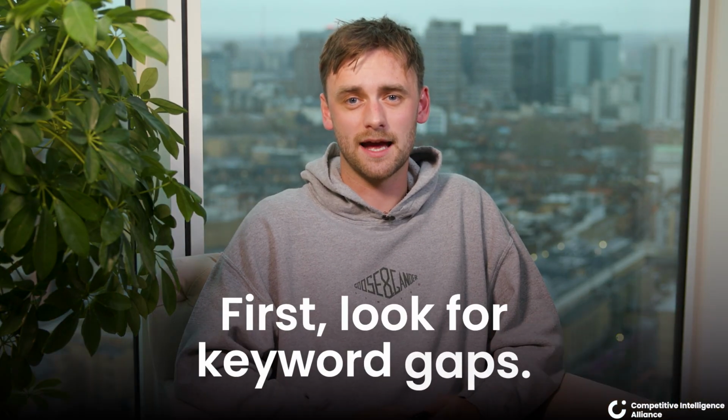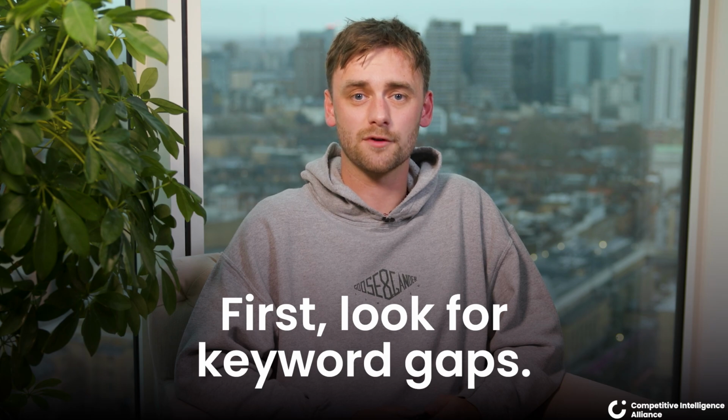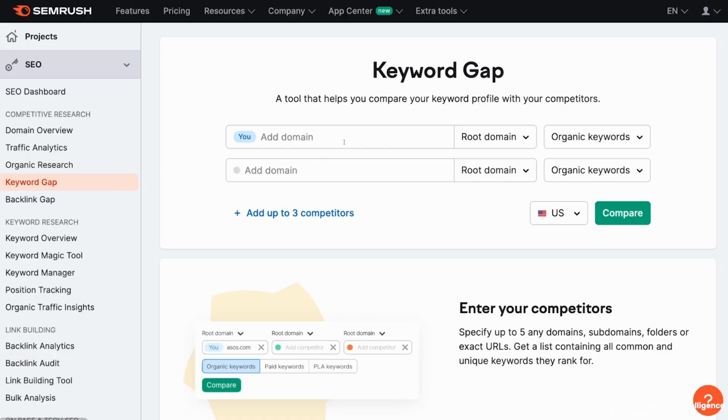Create a list of competitors to examine and run them through the following processes in your SEO tool of choice to identify keywords that are important to your competitor. First, look for keyword gaps where one or more of your competitor ranks well for a keyword that you do not. In SEMrush, you can use the keyword gap tool to compare the keywords one website ranks for with one or more competitors. Let's say you're Home Depot.